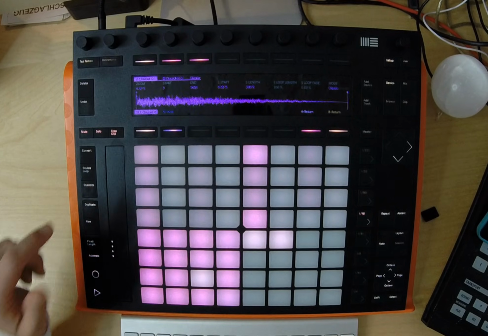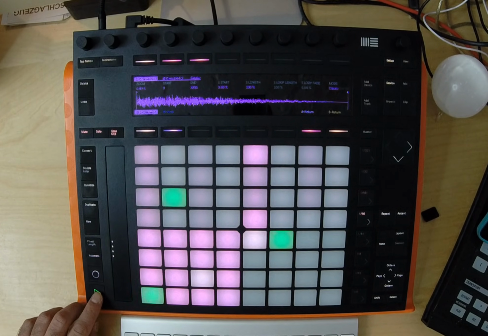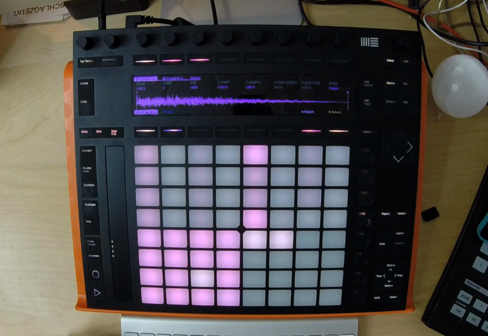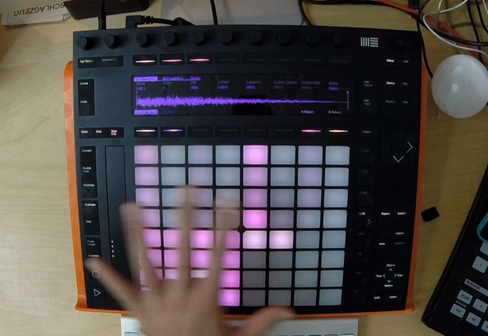Now what I'm going to do is quantize that again. There we go. So I'm going to leave it at that for now. That's how you record drums, and that's how the whole thing works.